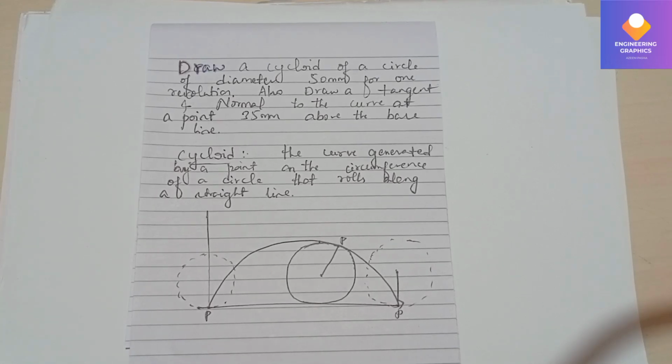Okay, so in the question given, draw a cycloid of a circle of diameter 50 mm for one revolution. Also draw a tangent and normal to the curve at a point 35 mm above the baseline. So first in the question we understand what is a cycloid.